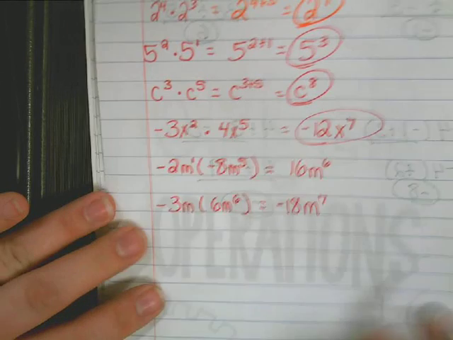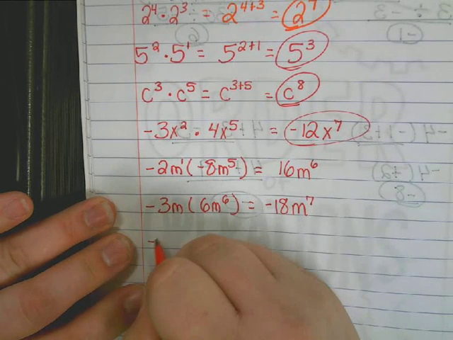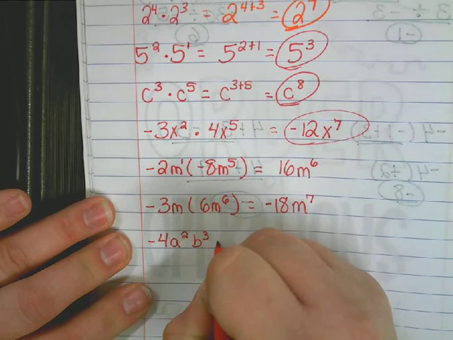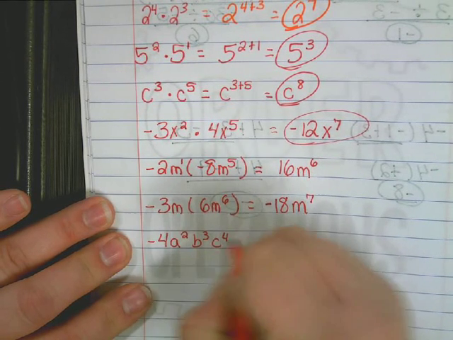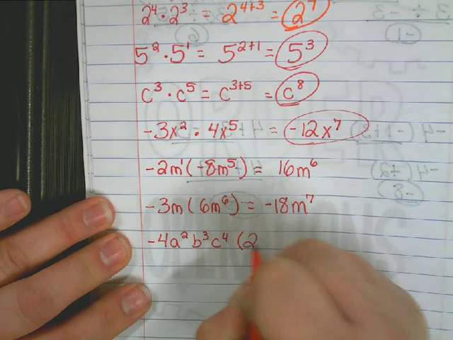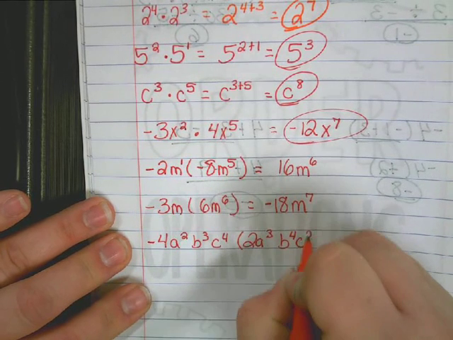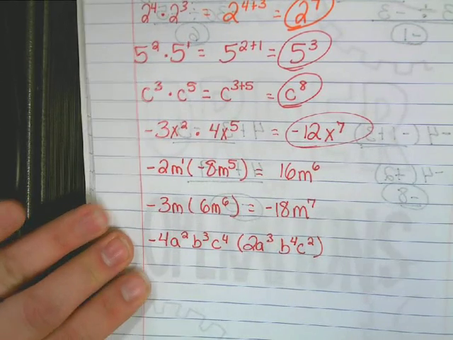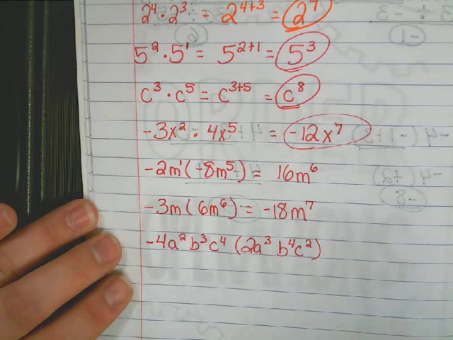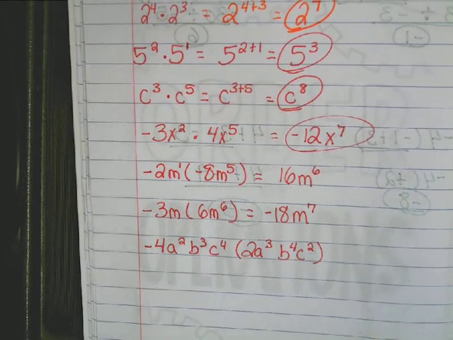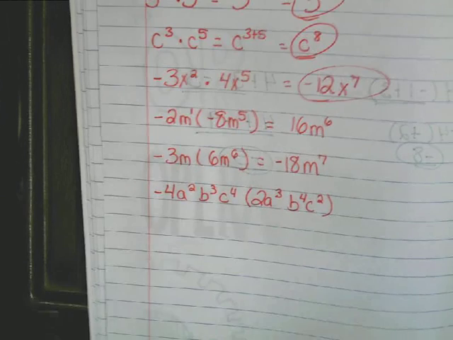Negative 4a squared b to the 3rd c to the 4th times 2a to the 3rd b to the 4th c squared. Same thing, multiply your numbers out front.